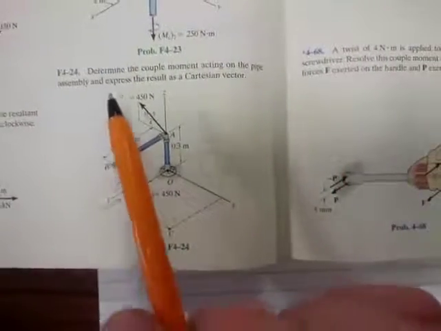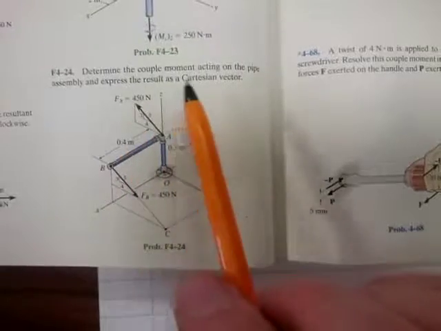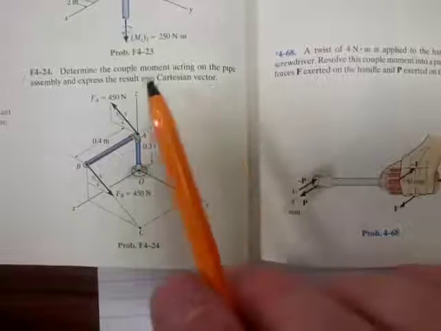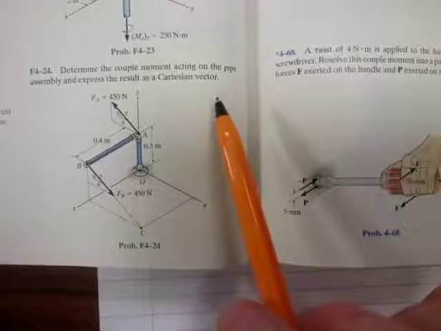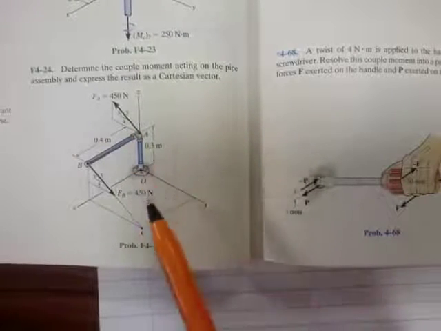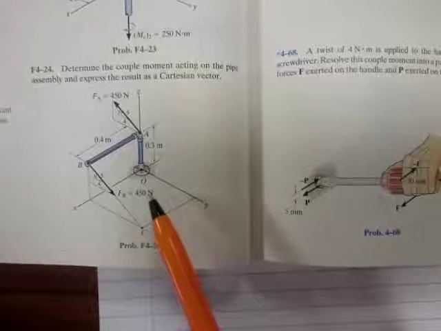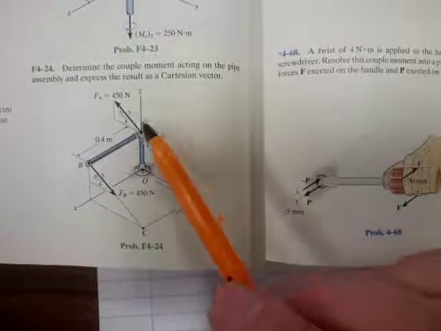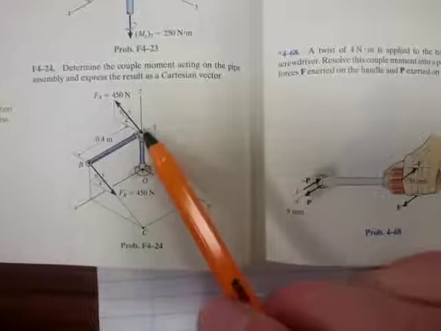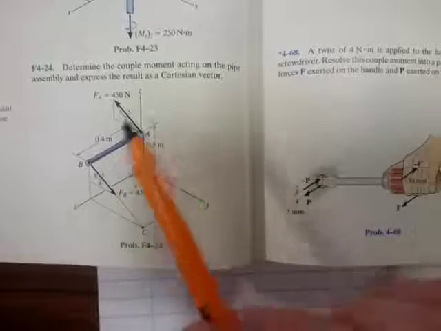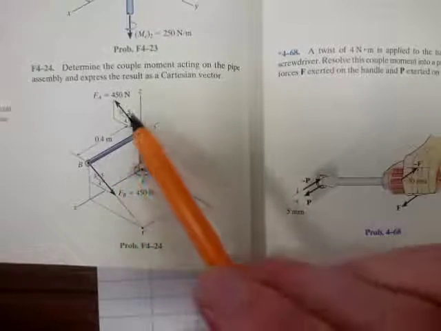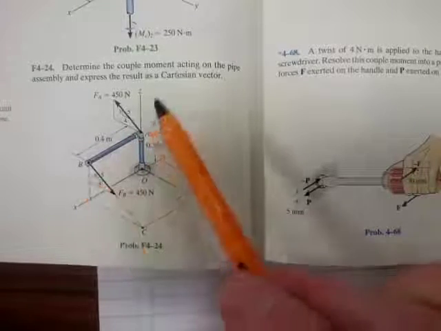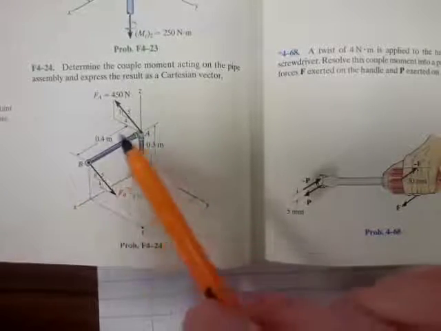Now we come to this one. It says, determine the couple moment acting on the pipe assembly and express the result as a Cartesian vector. So how do we go about solving this? Well, one way is that immediately you can see that we've got this couple of 450, 450, opposing direction, same magnitude, and then there is this perpendicular distance.